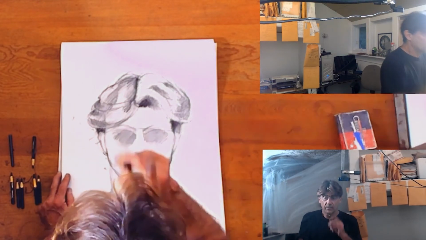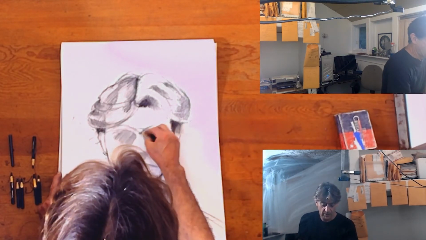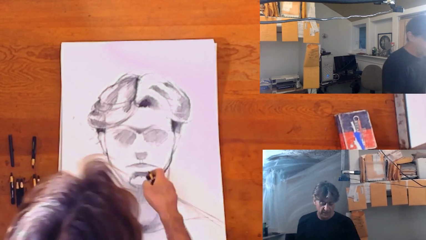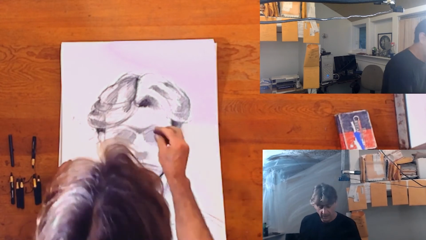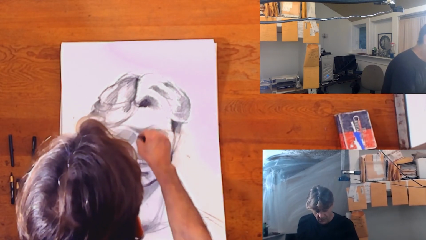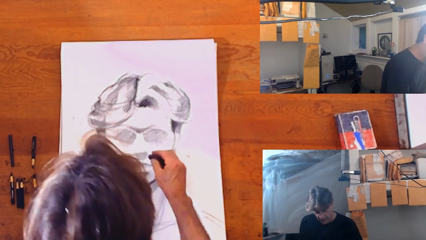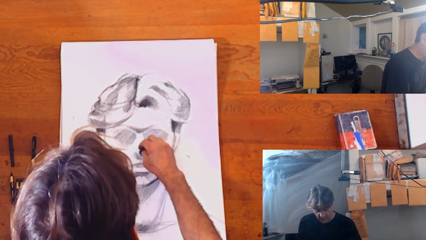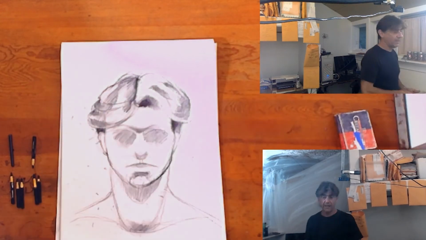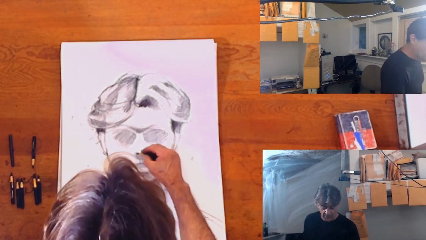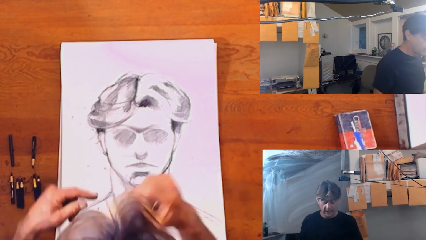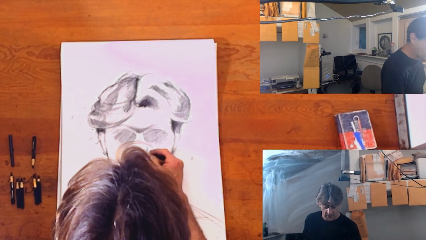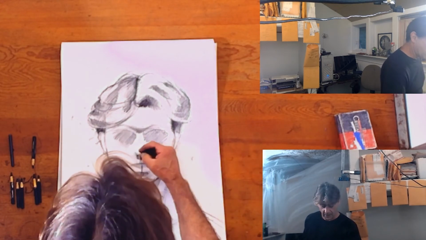So if I look at this area right here, I push that in a little bit. That gives me a value change at this point. I look at the light off that nose. That comes down this way, and that tip of that nose, that light comes forward here. So depending on how you're viewing the structure of that nose, if I'm looking down, that light curves and comes forward. Okay. So at this point here, that's the tip of that nose right there.